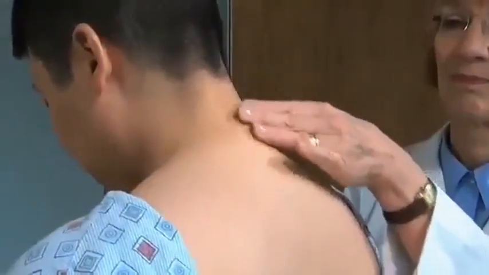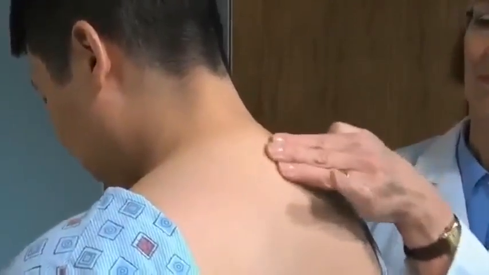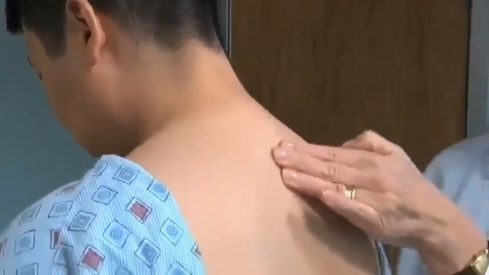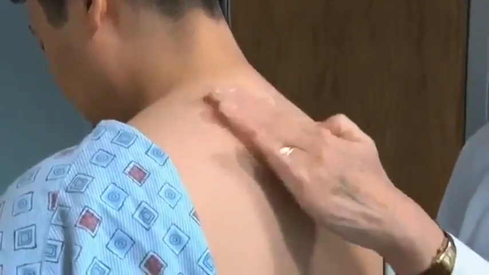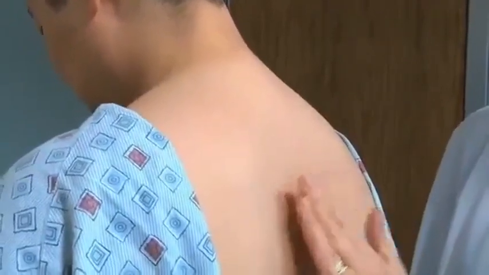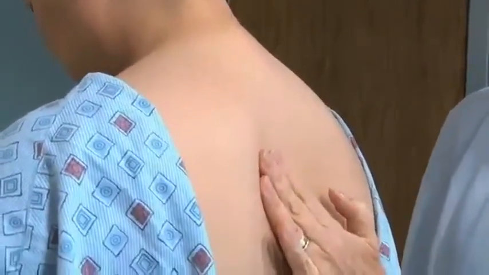Then palpate the spinous processes of the cervical spine, as well as the trapezius muscles and the muscles between the scapulae. Identify any areas of tenderness. Now test range of motion of the cervical spine.